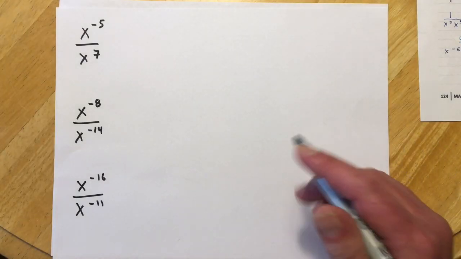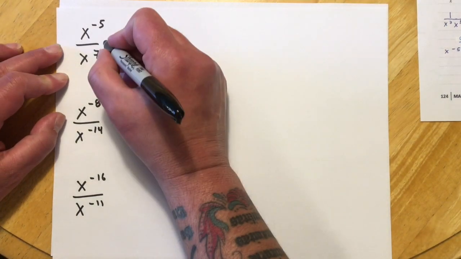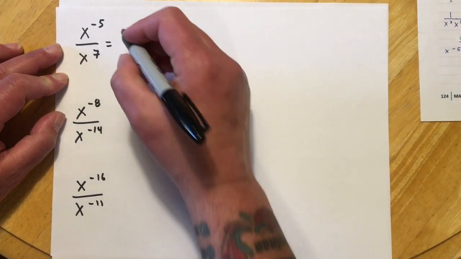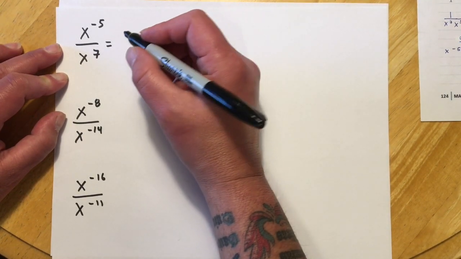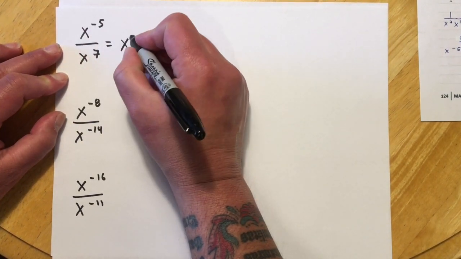Okay, so these next three, they're 13, 14, and 15. I didn't write down the numbers. So we can do these one of two ways. We can do the subtraction property first, which is property 5, or if we're dividing, we subtract the exponents. So let me show that one.